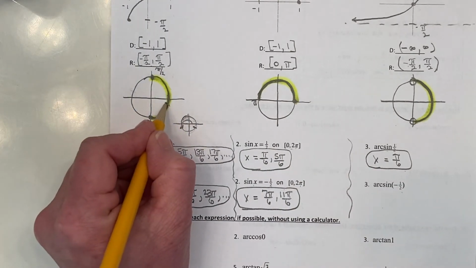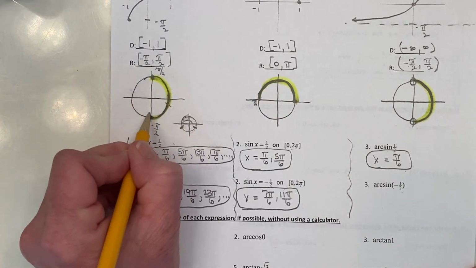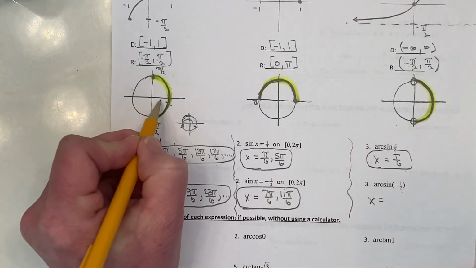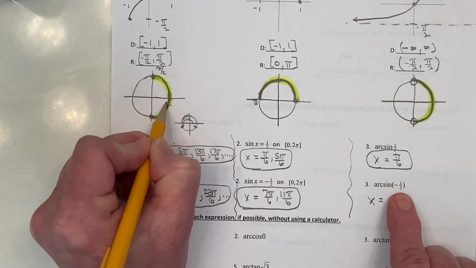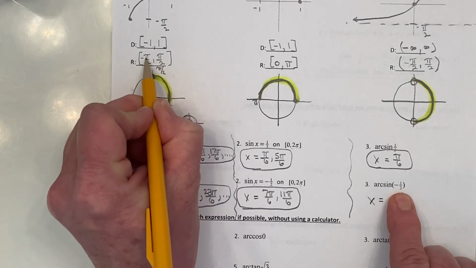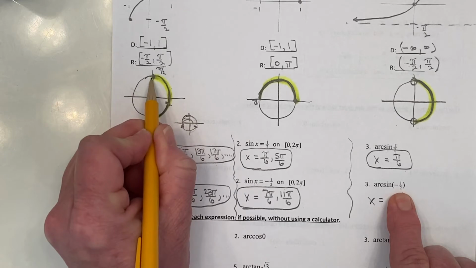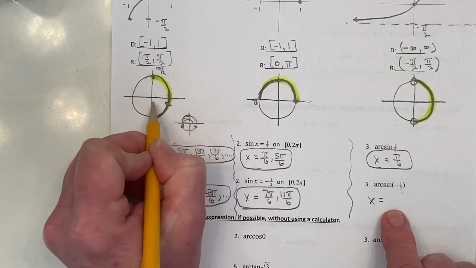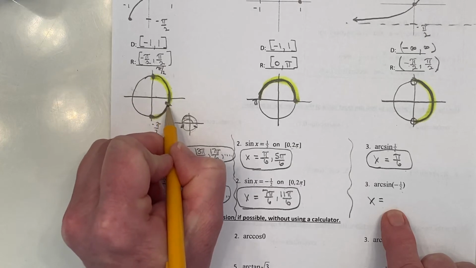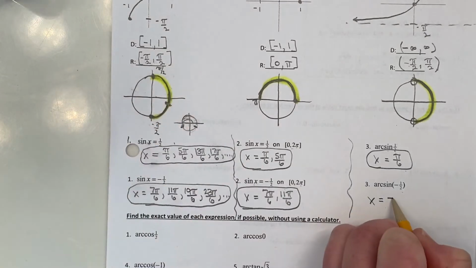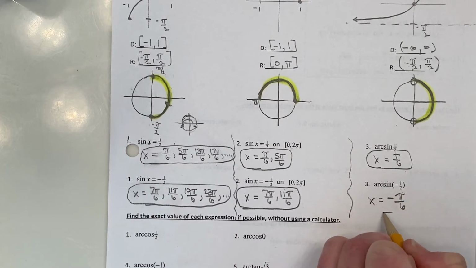-1/2 would be here. I cannot call that 11 pi over 6. I'm not allowed to call this answer 11 pi over 6 because 11 pi over 6 would not be a number that fits between -pi over 2 and pi over 2. So we have to kind of think on our feet. Well, what's another name for 11 pi over 6? Well, if I went in a negative direction, that would be coterminal with -pi over 6.